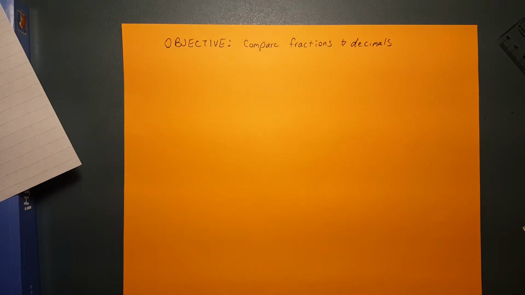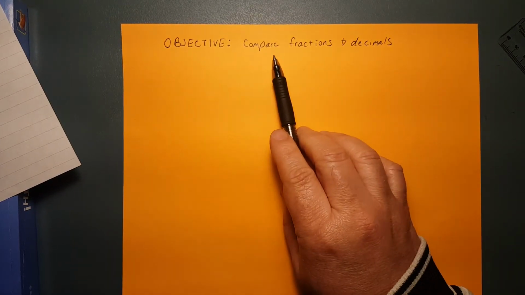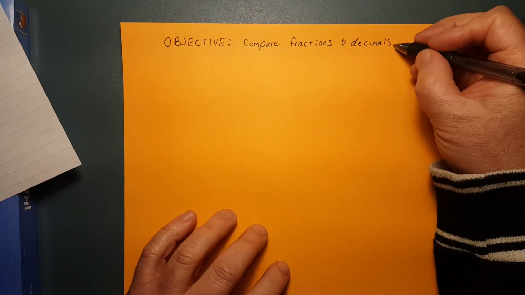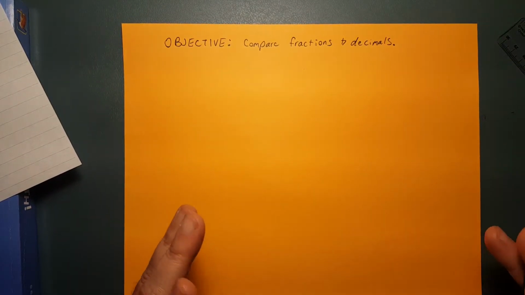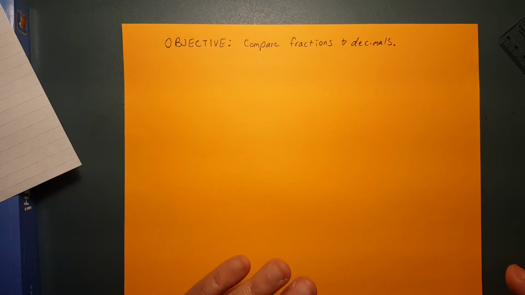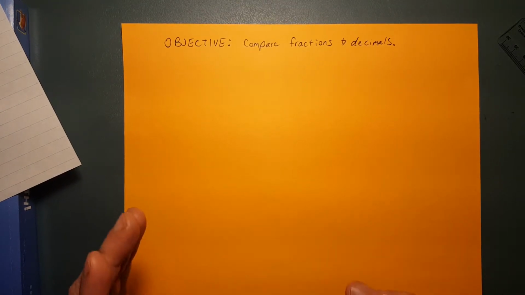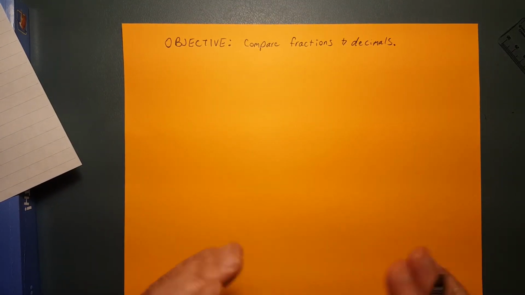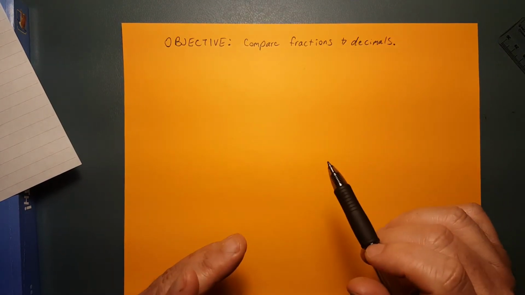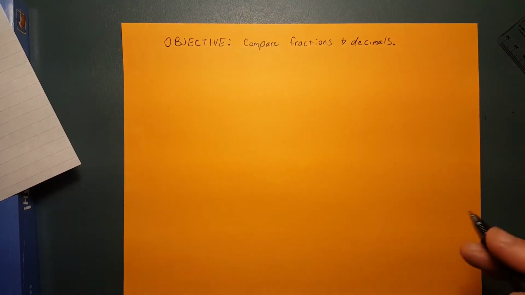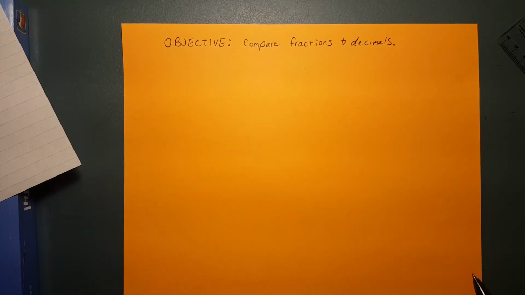Hello again, fifth graders. So today we're going to compare fractions and decimals, today without the number line. We're going to use the skills we developed the last couple of days on how to write decimals and fractions as decimals, and we're going to compare them even without a number line. Now if you do get stuck, you're certainly allowed to use a number line. You could make your own number line and figure it out.